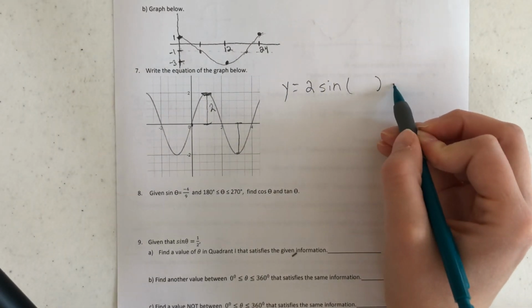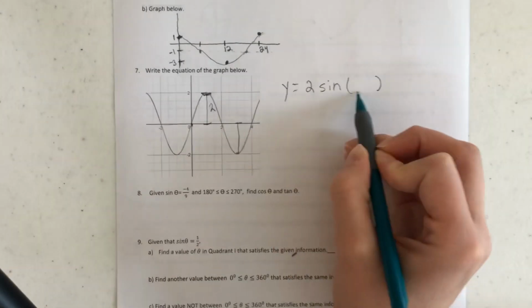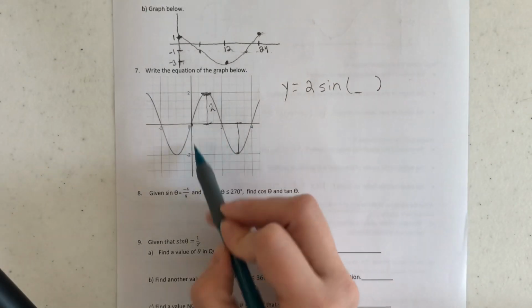I'm not going to add anything over here, plus 0. We can see that the midline is 0. So the question now becomes, what is B? Remember, B is not on the graph. The period is on the graph though.